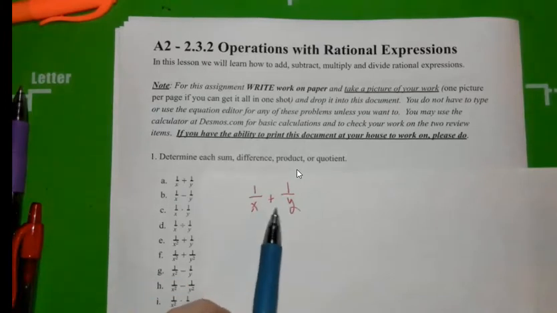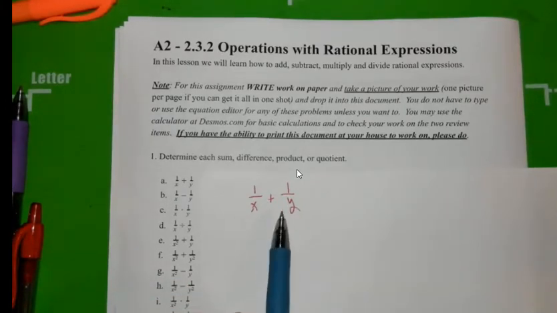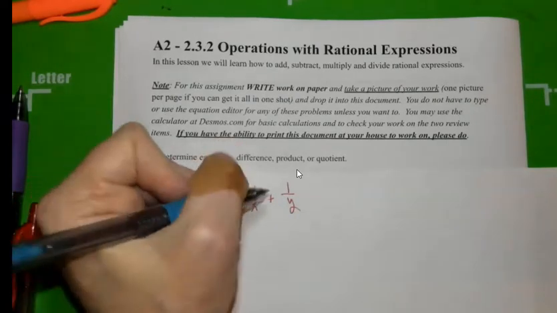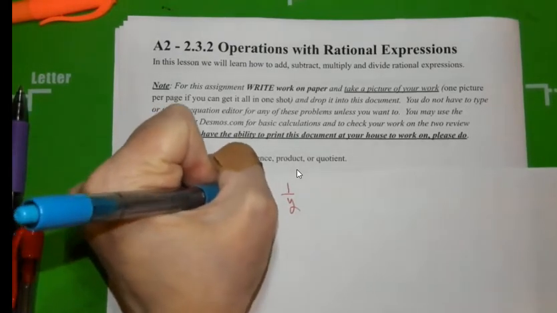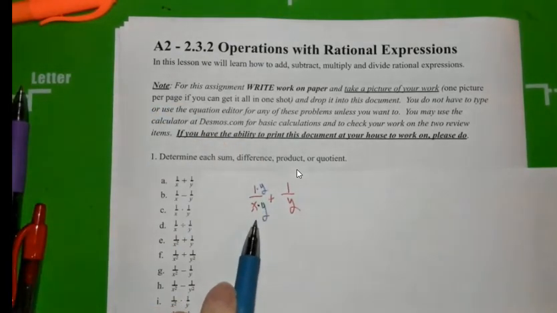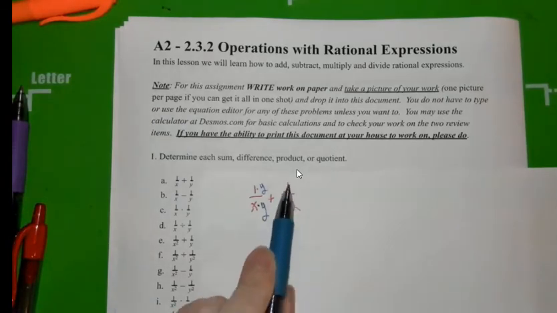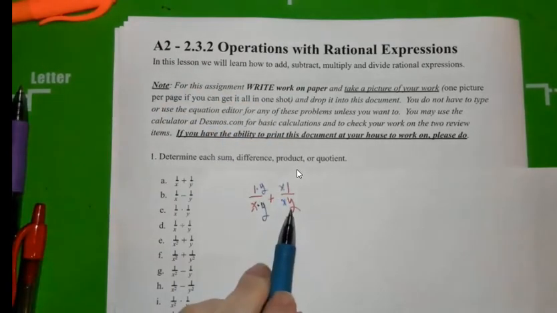Well, if this is an x and this is a y, what I really need is an xy in each of my denominators. So since the one on the left does not have a y, I'm going to multiply this one by y over y to get xy in this denominator. And the one on the right doesn't have the x, so I'm going to multiply that by x over x to get an xy in the denominator.